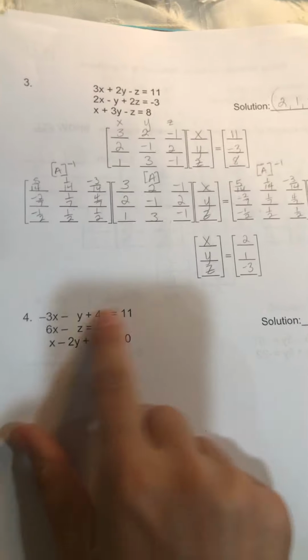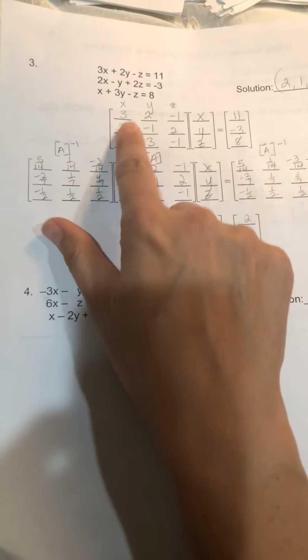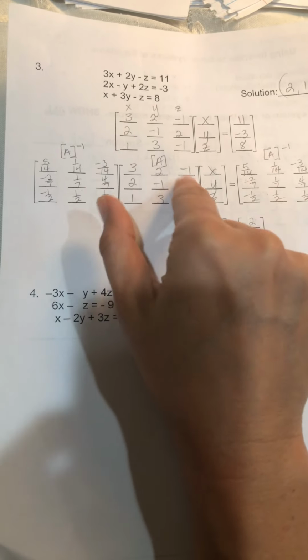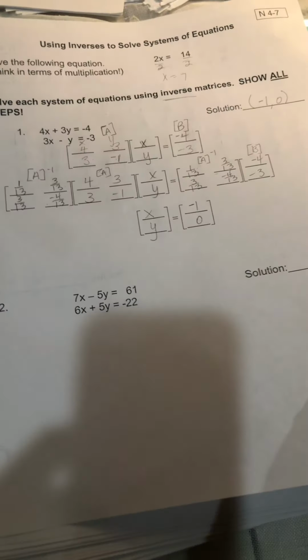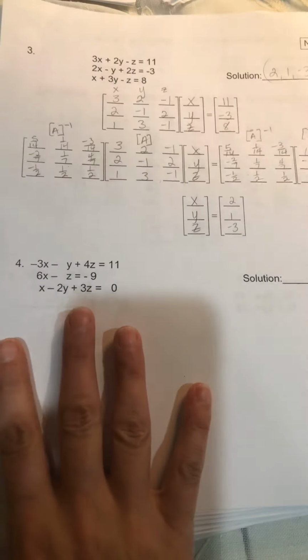So number 4 is the same thing. Okay. It just doesn't give you, this gave you the template to start with, but you would need to set it up and write it out the exact same way. Okay. And that's basically it for the homework, for the notes today. Okay.